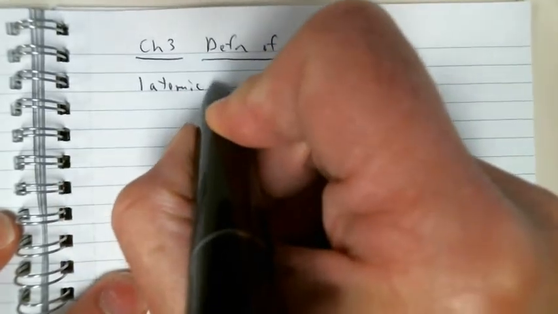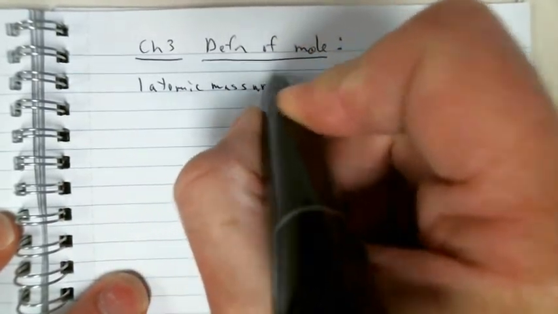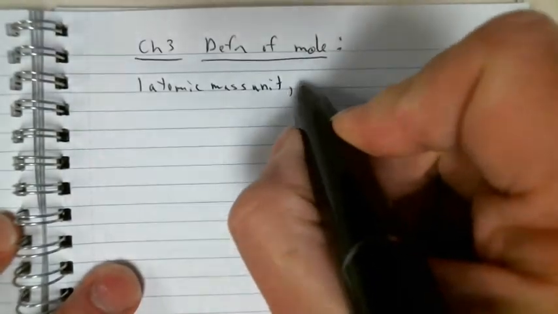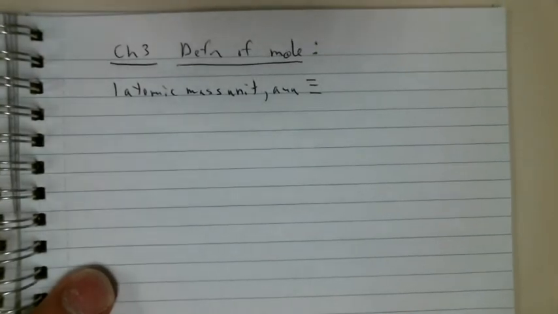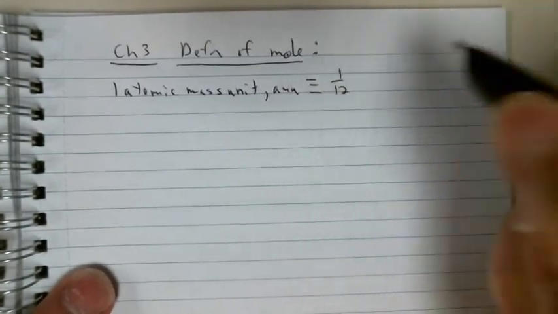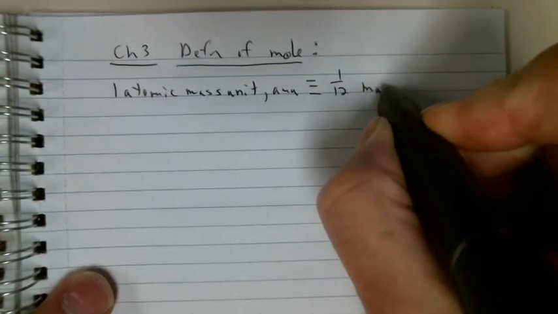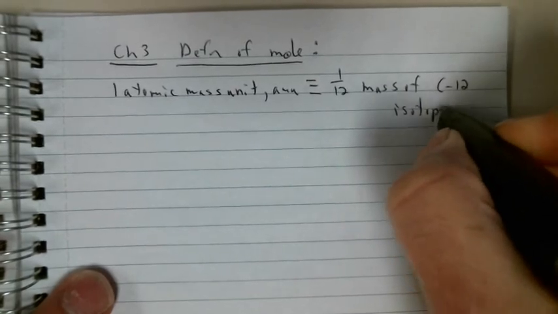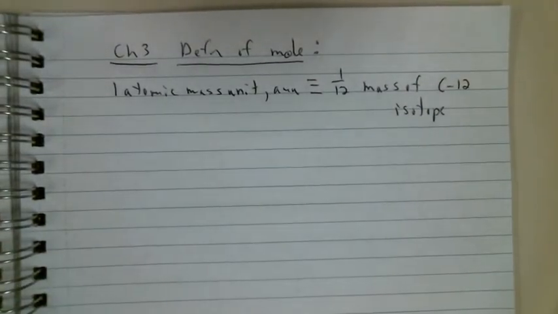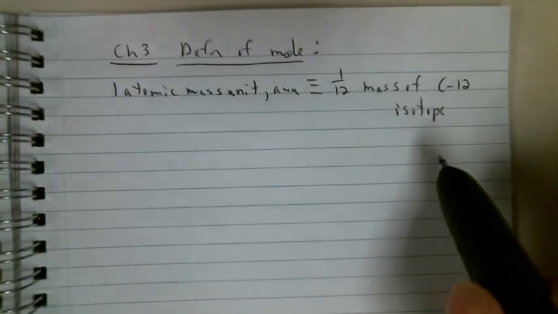So the first thing we need to do is start with our definition of the atomic mass unit. One atomic mass unit is, and I believe that we actually talked about this before, one atomic mass unit is 1/12 the mass of a carbon-12 isotope. And that's how it's defined. That's how the masses on the periodic table are all set, based off of the carbon-12 isotope.